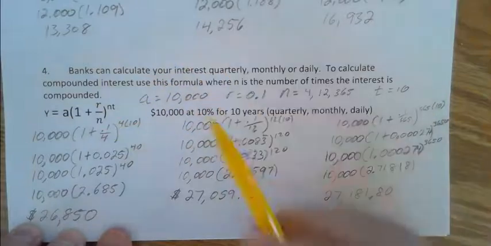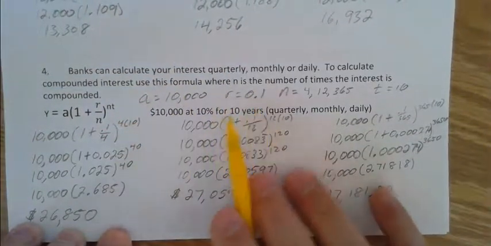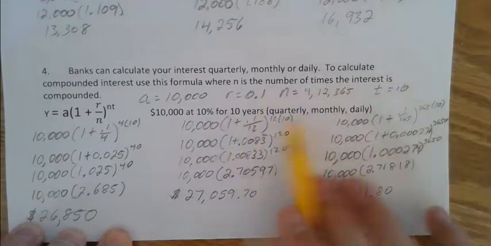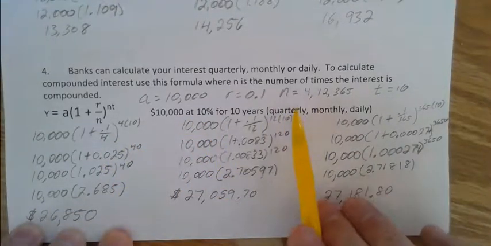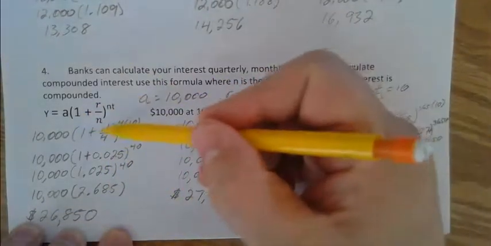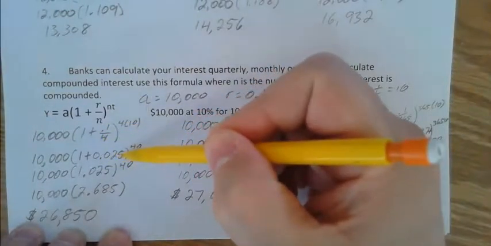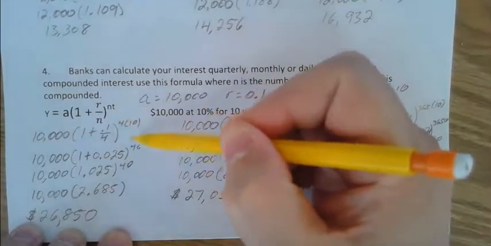So our R, notice here A is 10,000, R is 0.1 because it's 10%, and then N is going to change depending on how we do it. So our first one we're going to do quarterly, so N will be 4. So 0.1 divided by 4, we get 0.025, and then it's NT, so it's 4 times T is 40.